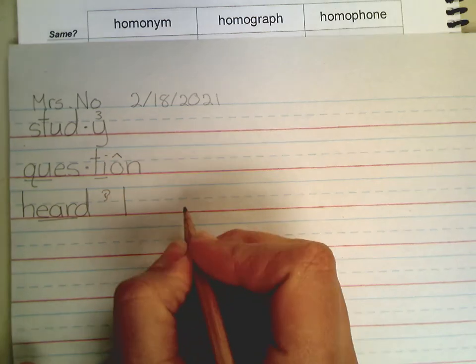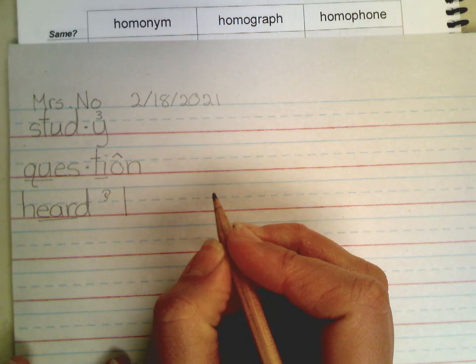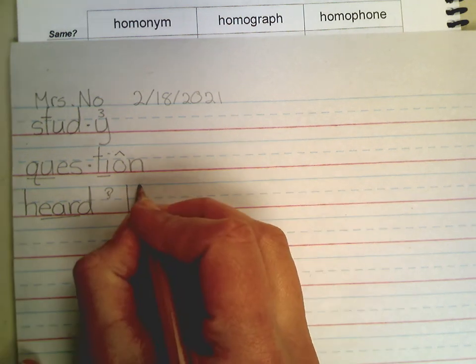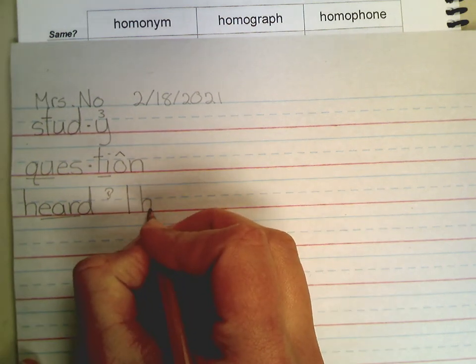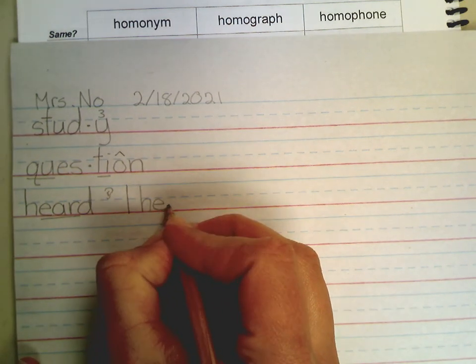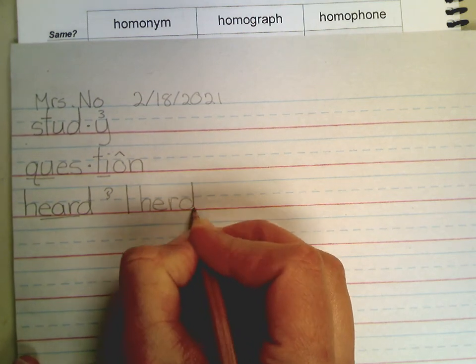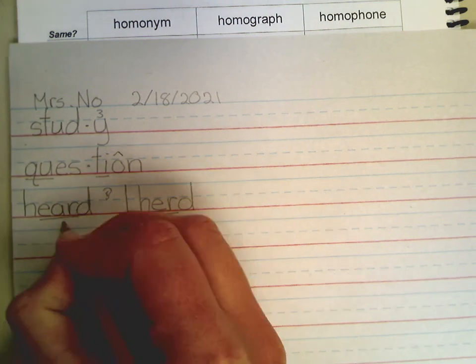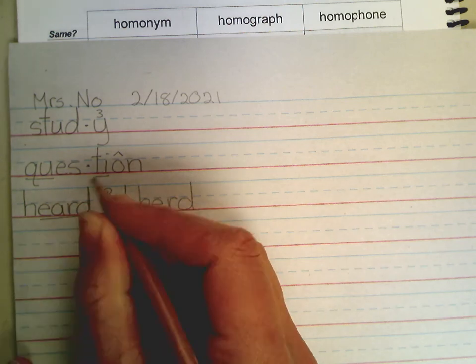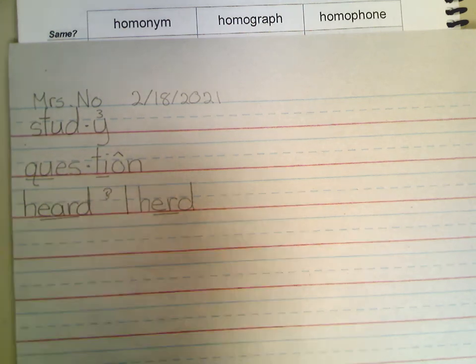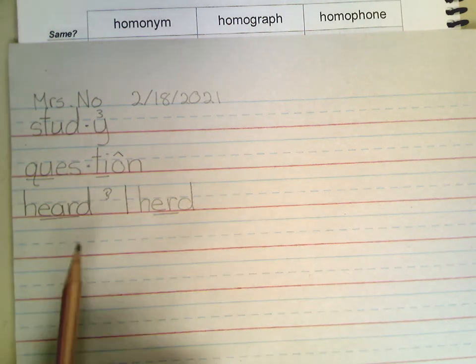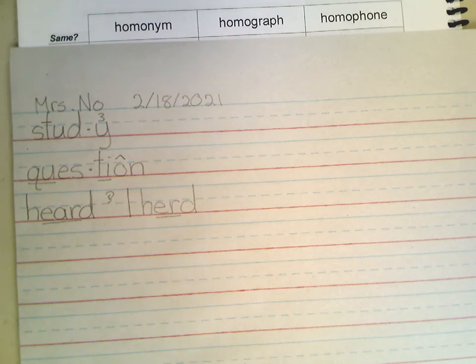All right, class, which do we use in the other heard? Good, that one's the er. But the kind that's the past tense of hear, remember, has the word ear in it. And also the word hear. All right, so heard and heard.